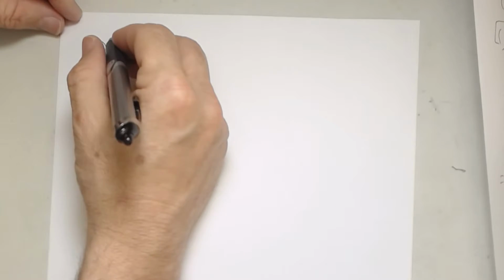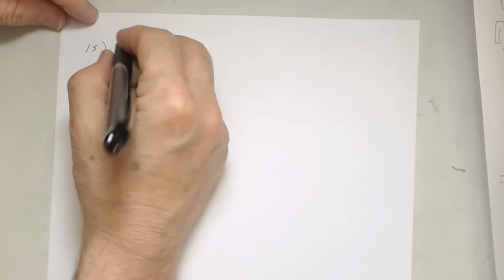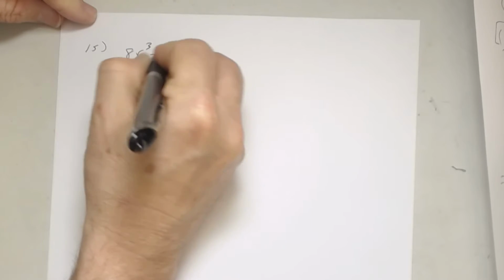Okay, let's look at 15. You have 8R cubed minus 64. 8 is the GCF.